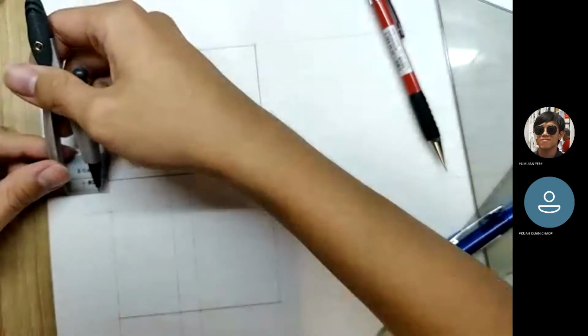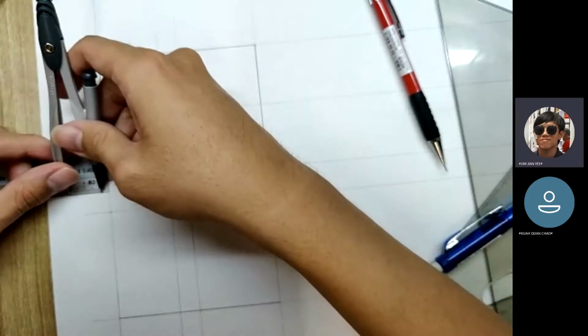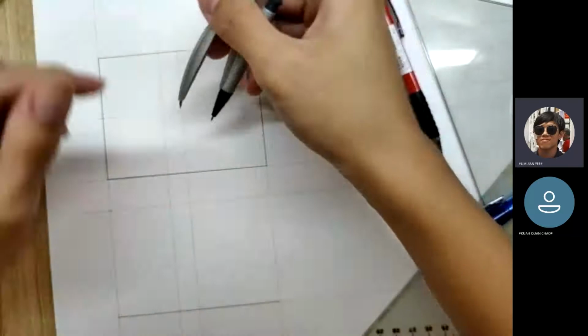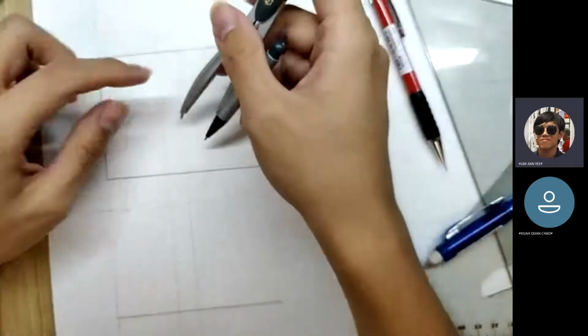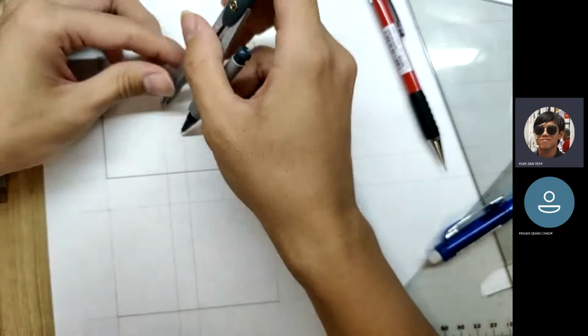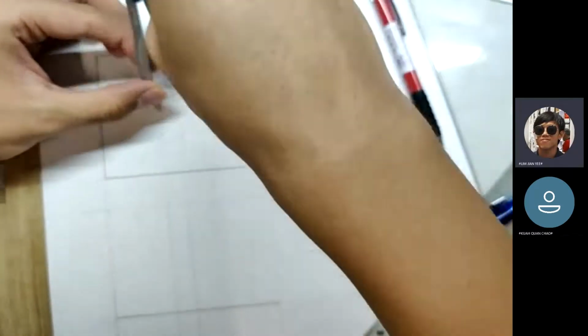Just make sure it's accurate, because if you get this wrong, the whole thing will be off. So with 19 mm, you have a diameter of 38. From this point, draw a circle of radius 19 mm.